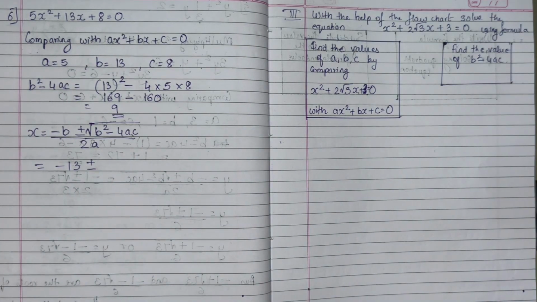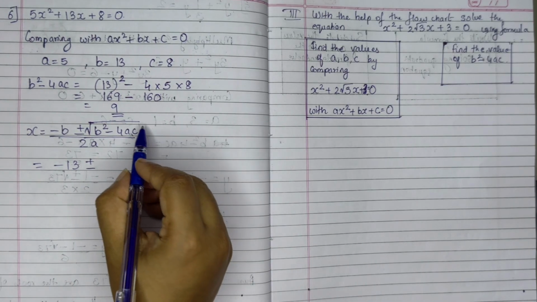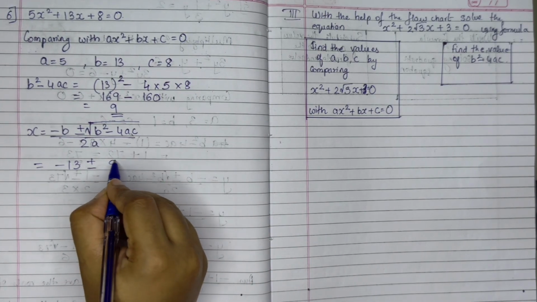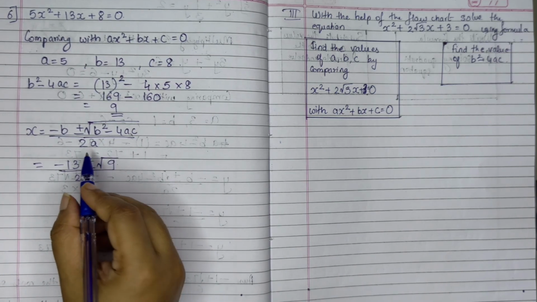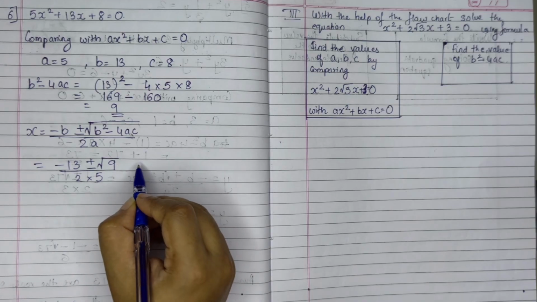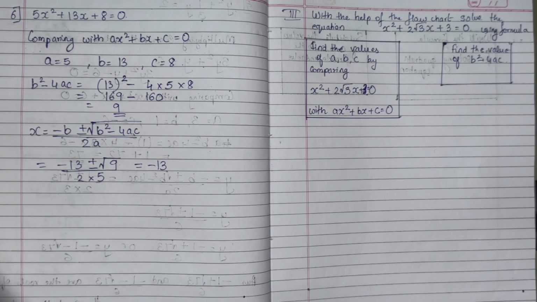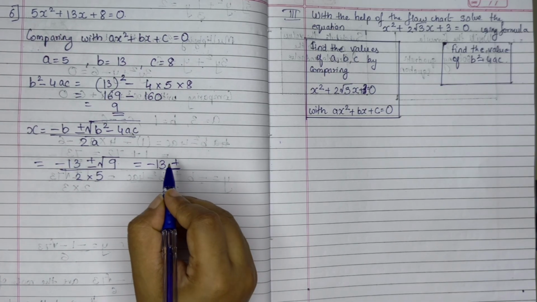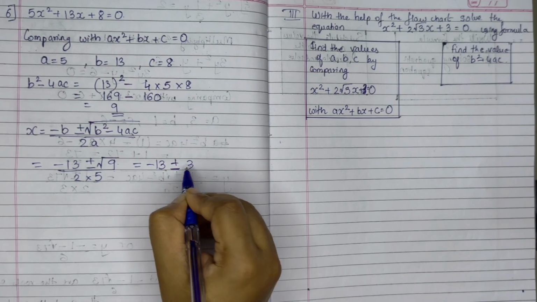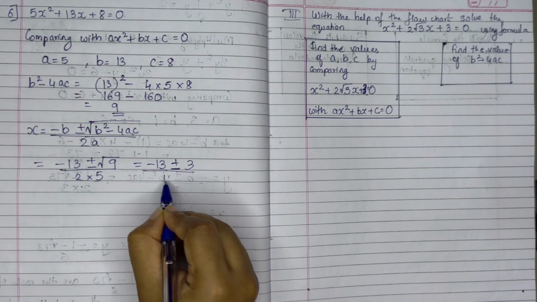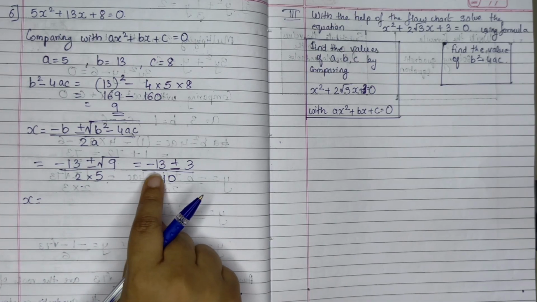Okay, what we will do here is keep plus minus as it is. Now b square minus 4ac, how much did we get? We got 9, upon 2 multiplied by a. a is 5. Understood? So the next step will be minus 13, as we wrote it, plus minus, and then square root of 9. Square root of 9 is 3. Upon 2 5s are 10. So now we got the values of x. x is equal to minus 13.